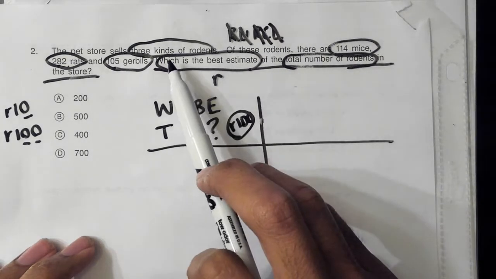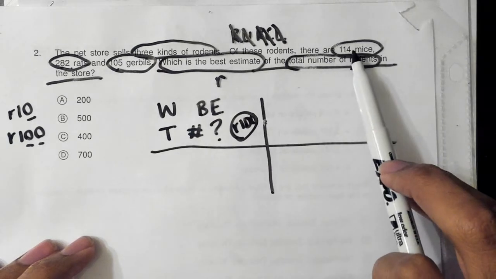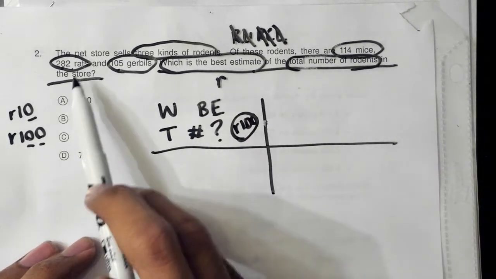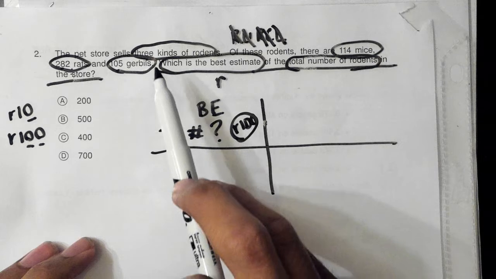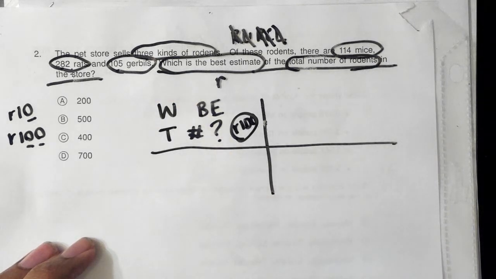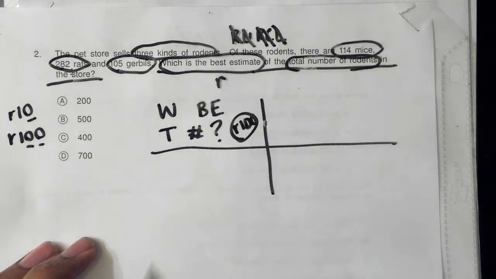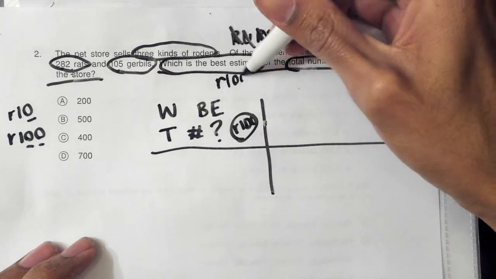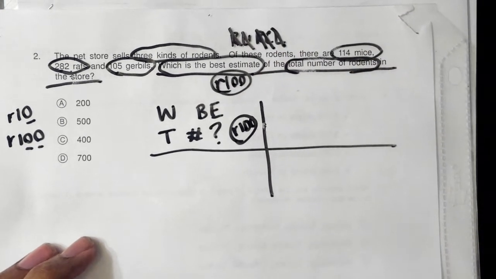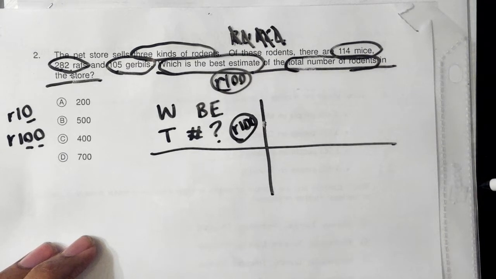What do I know about the problem? Well, I know that there are 3 kinds of rodents. I know that there are 114 mice. I know that there are 282 rats. I know that there are 105 gerbils. And I know that they want to find the total after I find the best estimate, because I need to round to the nearest 100. So how can I show that in a strip diagram?